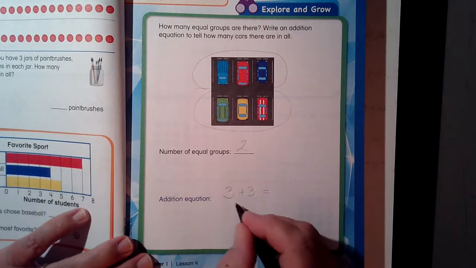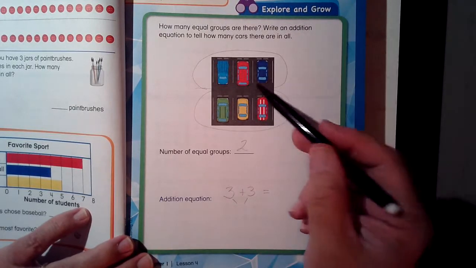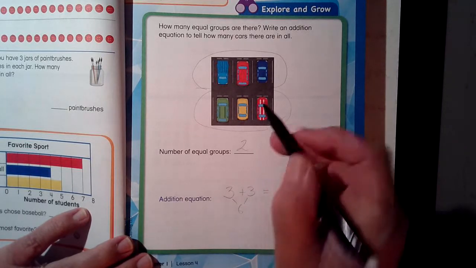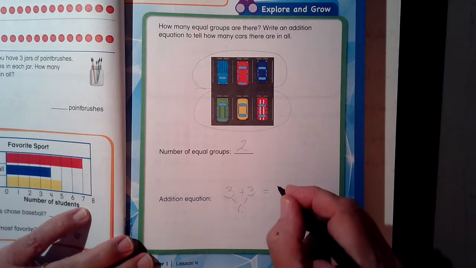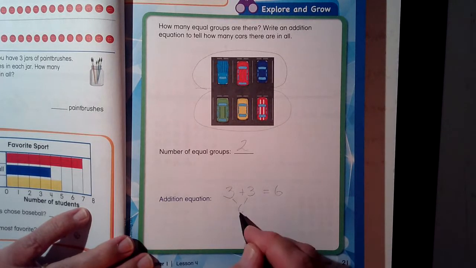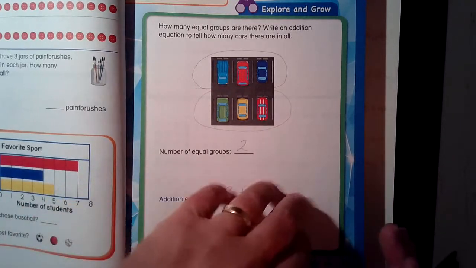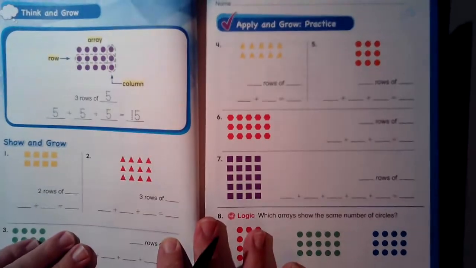And when I do this, it is a double. We've only started working with doubles, but 3 plus 3 equals 6. I could count them. 1, 2, 3, 4, 5, 6. 3 plus 3 is 6. 3 plus 3 equals 6. That's how we did it. Let's come over here to the next page.